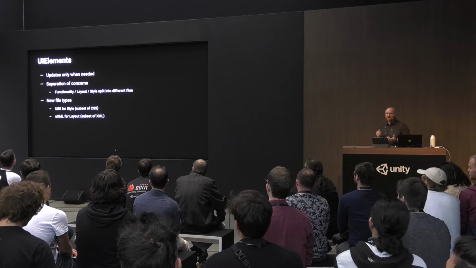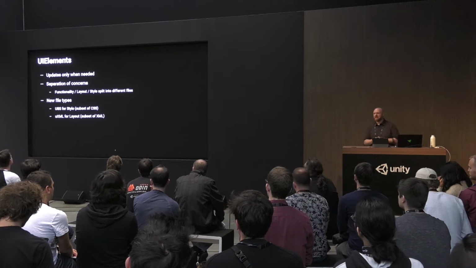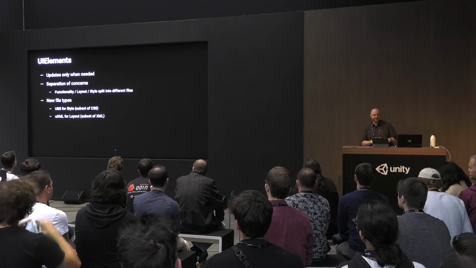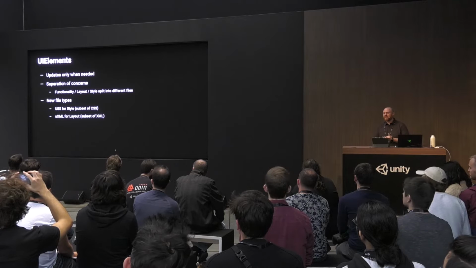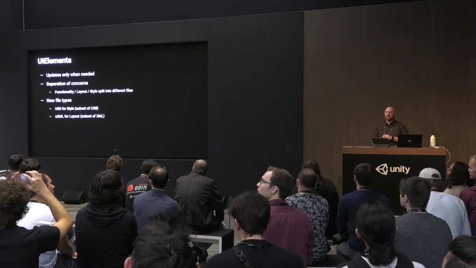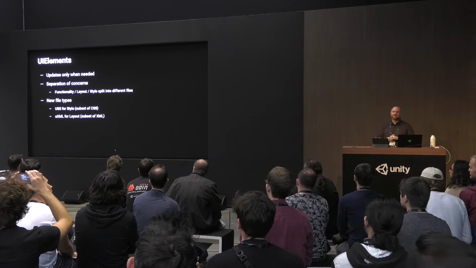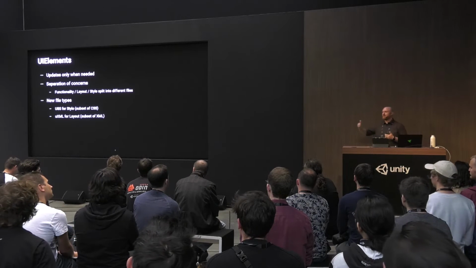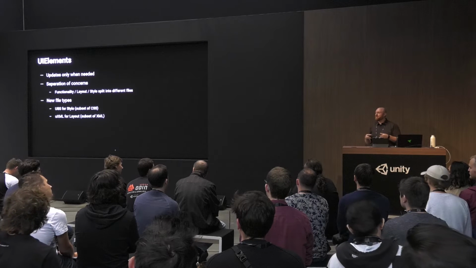First, UI Elements is only going to render when something needs to be rendered, when something needs to be updated. That's going to make it a lot more efficient in your editor. We're also looking at something called separation of concerns. We're going to separate out the style from the functionality from the layout. That does mean that for every window, we're going to have 3 different files that control different things, but then finding stuff becomes very easy.